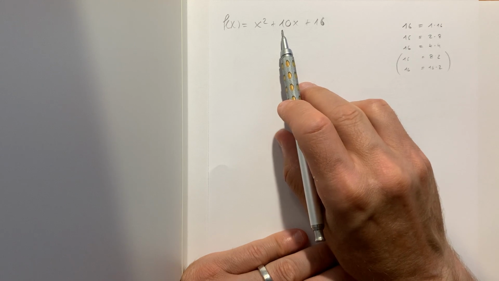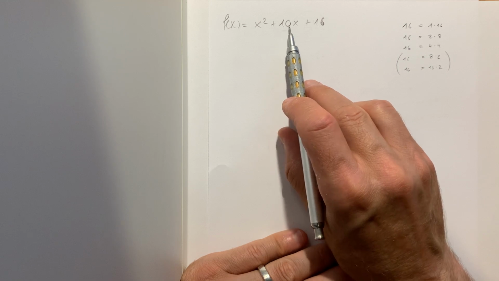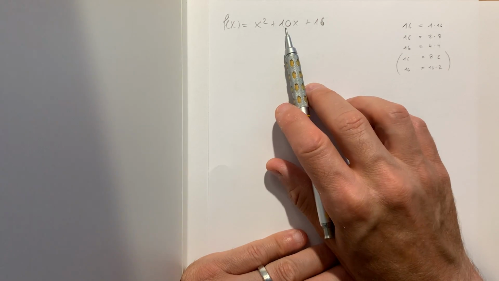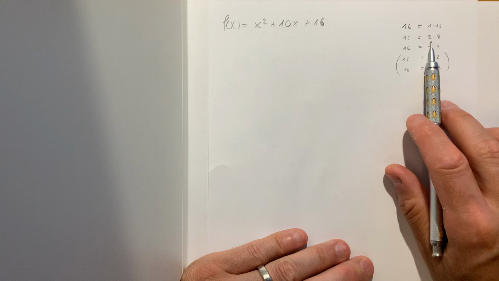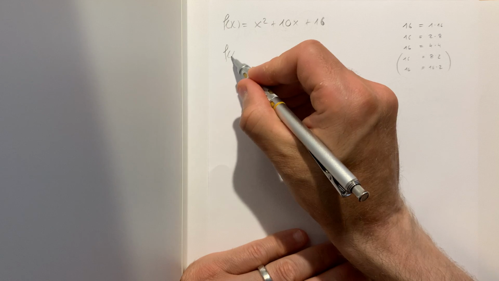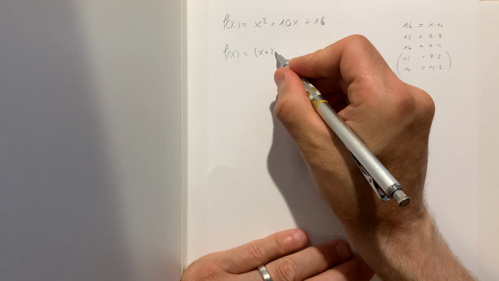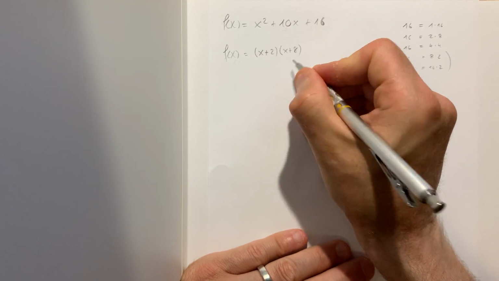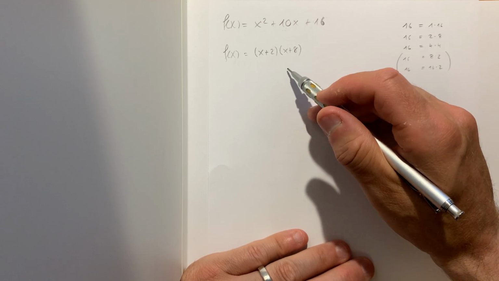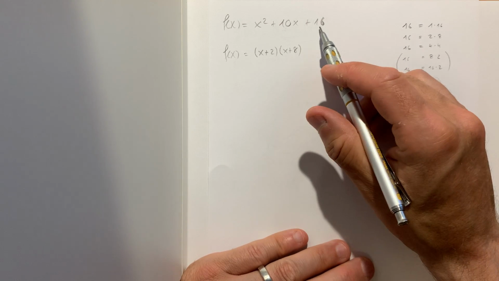And you know that this one is the sum of these two numbers. So let's see. 1 plus 16, that's 17. That doesn't work. 2 plus 8, 10. That seems to work. So what you then are going to do is you're going to say x plus 2 and x plus 8. And that will work. And it's a self-correcting exercise because you could always just calculate this and expand it, and you would get this.